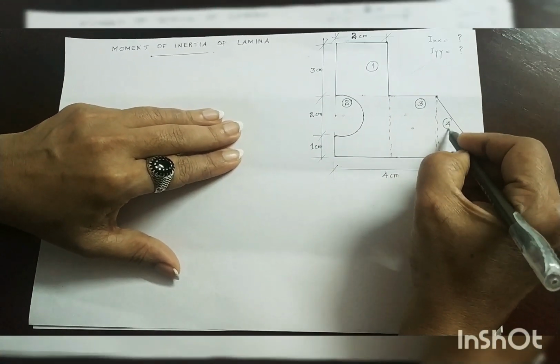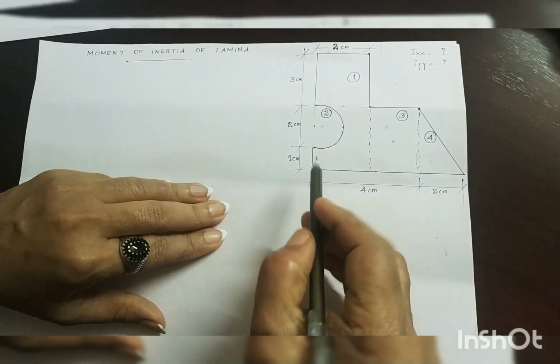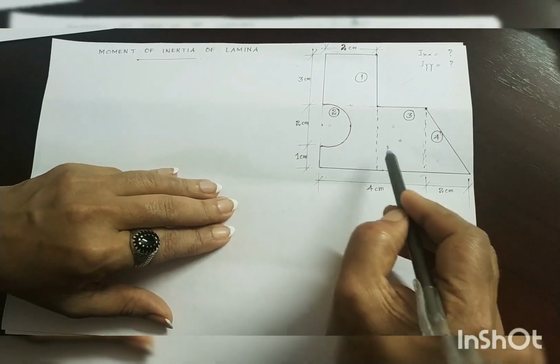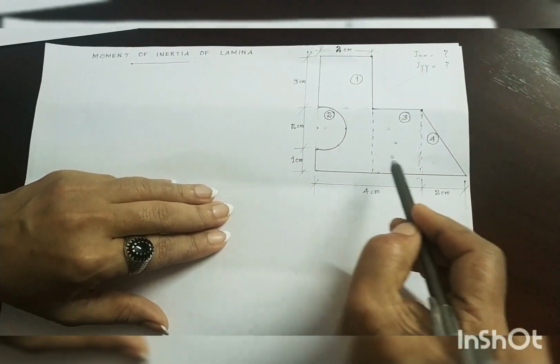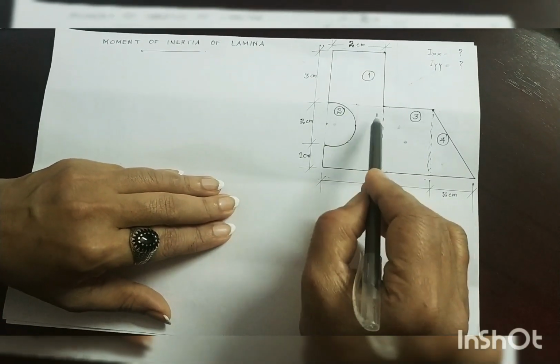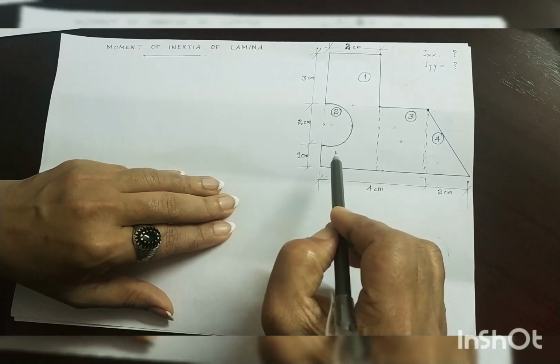Figure number 4. So, as you already know, you have to first locate the centroid of the composite lamina by considering the moments of areas of all these individual shapes about a reference axis system.